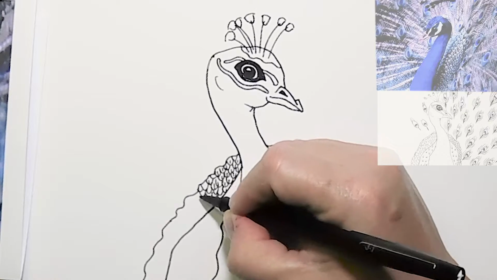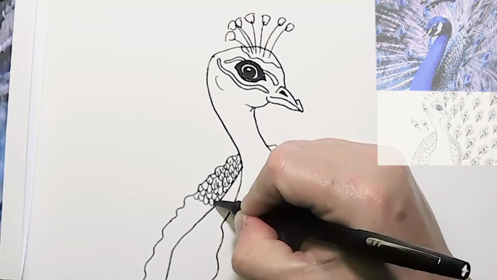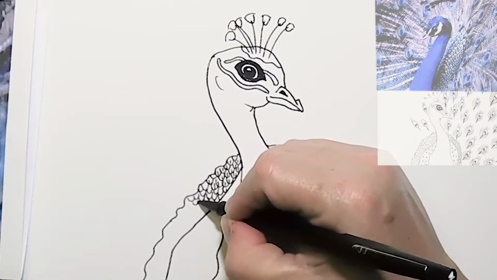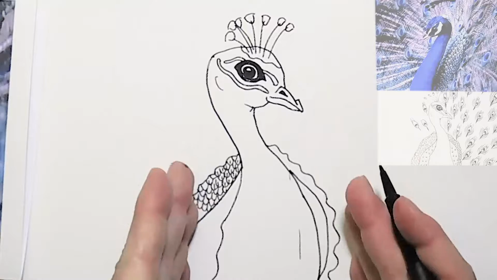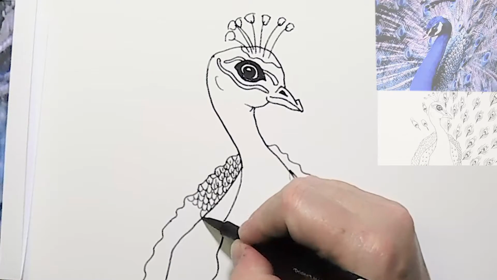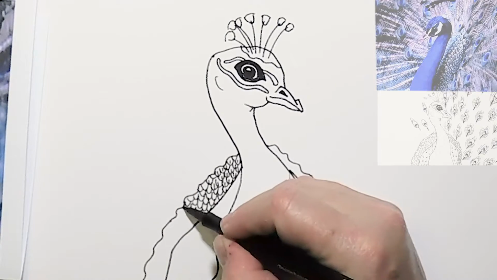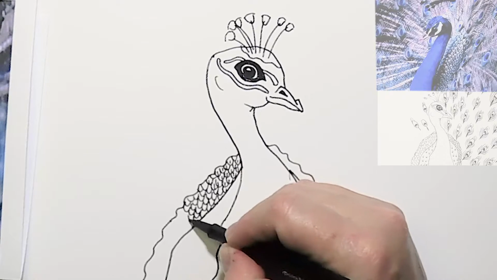Okay, so you're going to be doing this for a while and putting those in all the way down. And they seem to go more up and down this direction, so try not to get them too turned around in your drawing, but it's okay if you do.